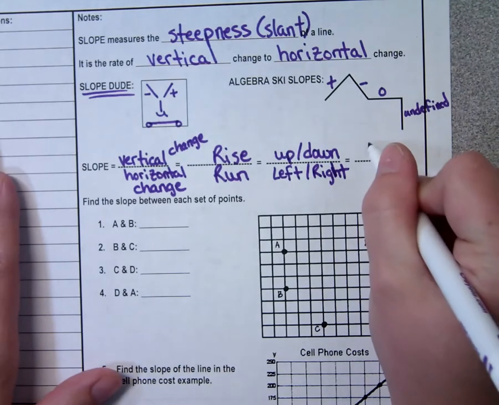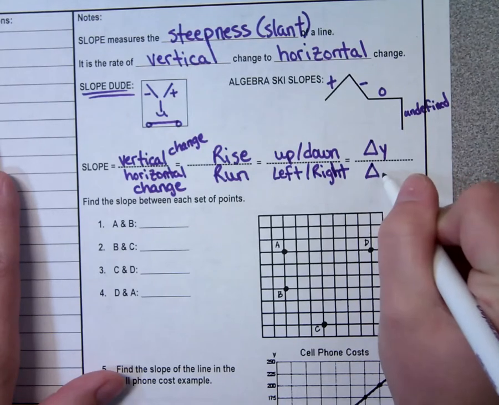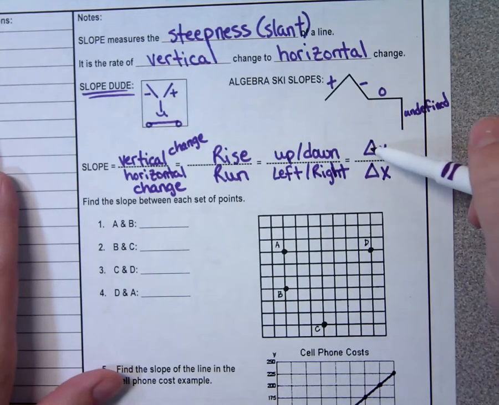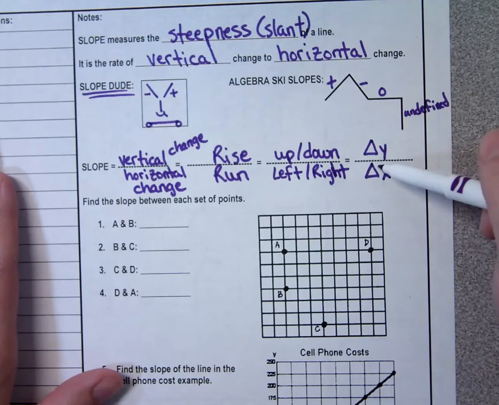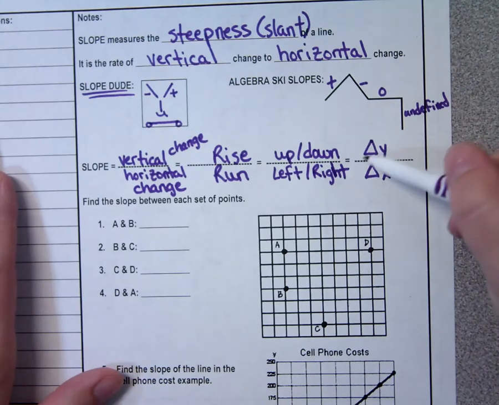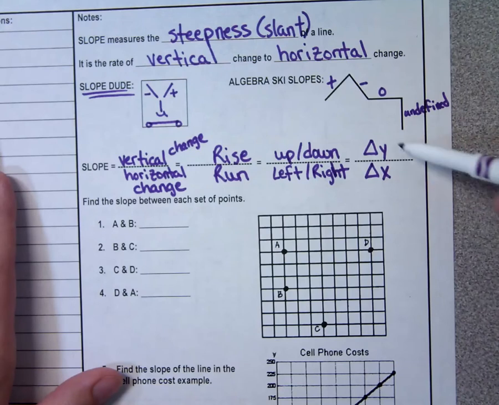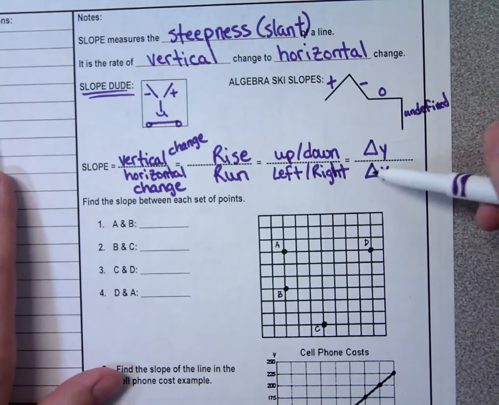Okay, and another thing looks like this. This stands for the change in your y over the change in your x. These triangles are called delta symbols. In a little bit, we're going to look at tables, and this is the formula we use when we look at tables: the change in the y over the change in the x.